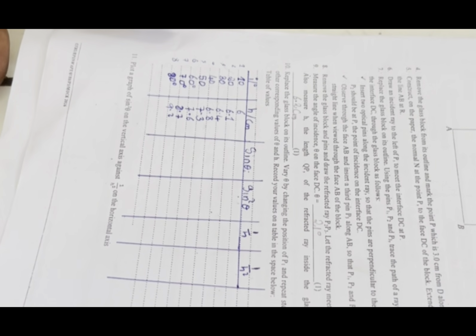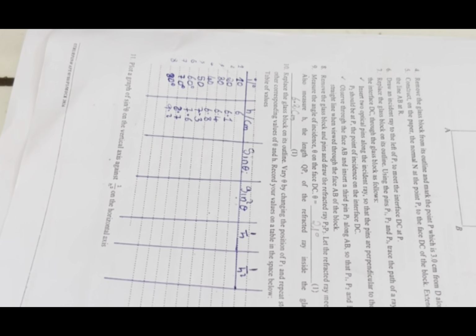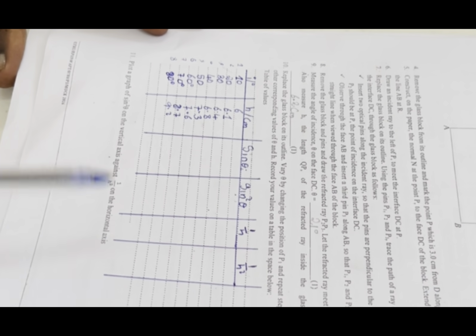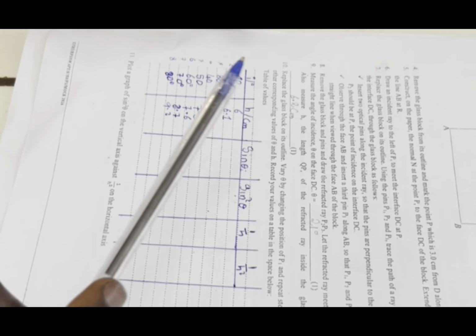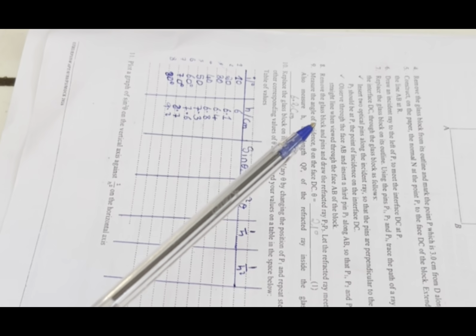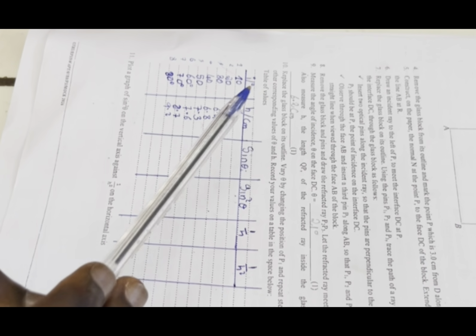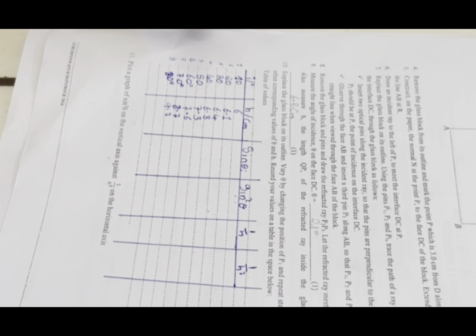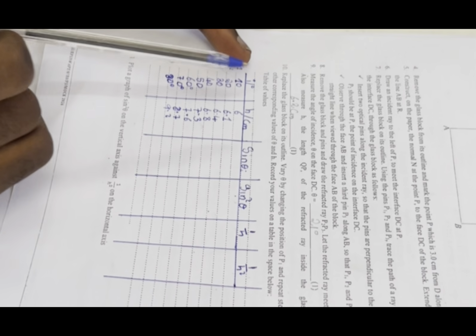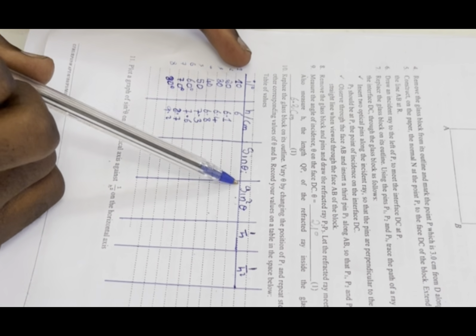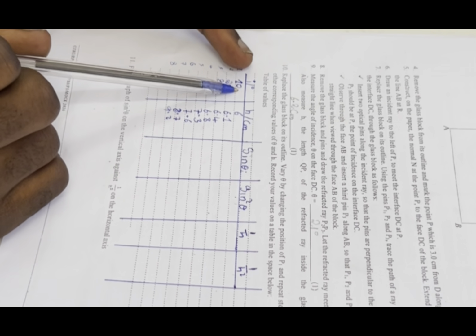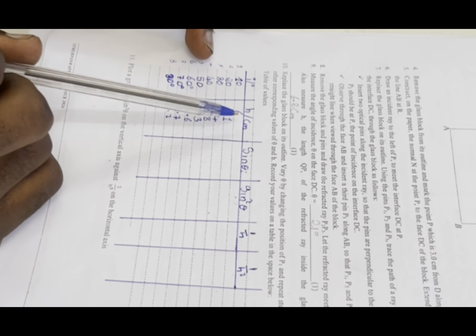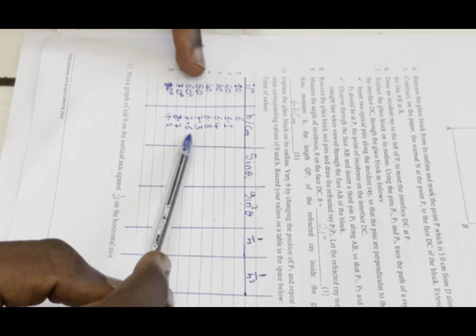Okay, student, these are our values that we obtained from the setup. So now, how do you know that your values are correct? You should have a constant variation. If the relation between I and h is direct, let's say when the incident angle increases, h also increases, it should be constant all through.